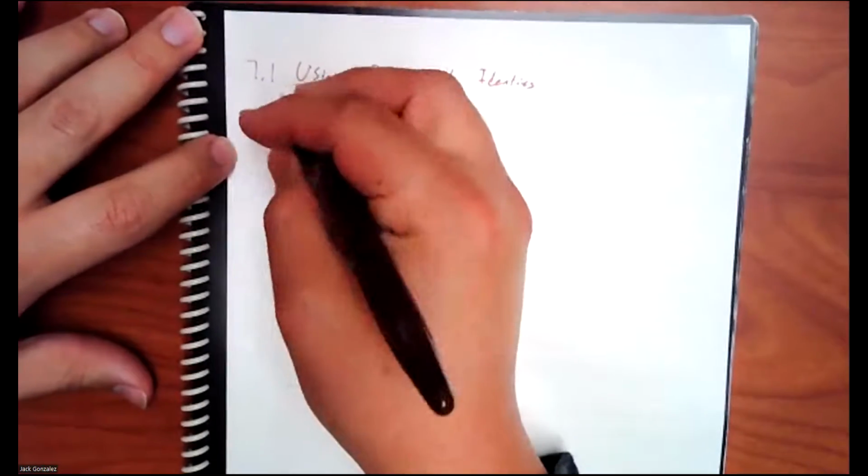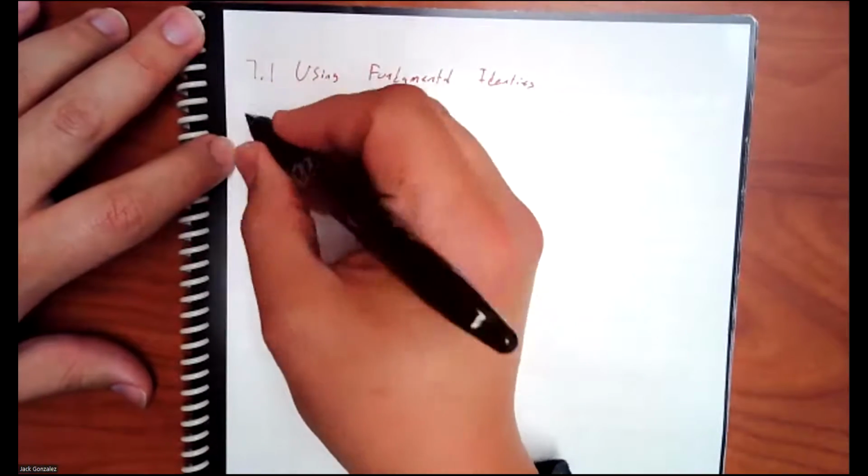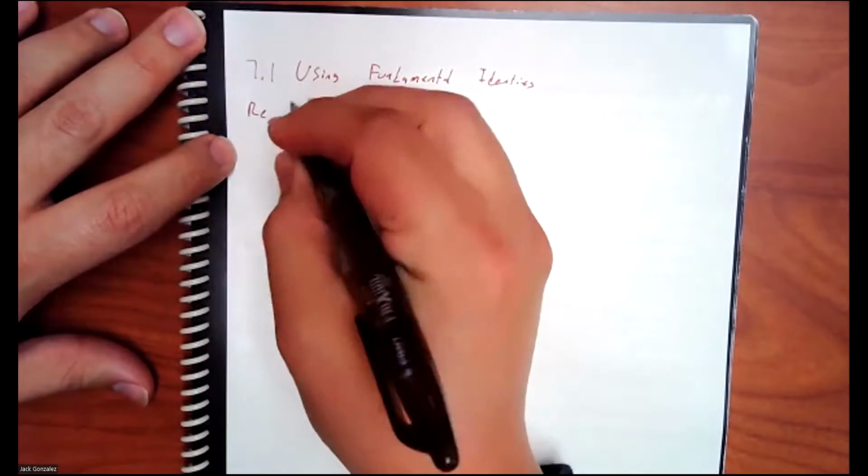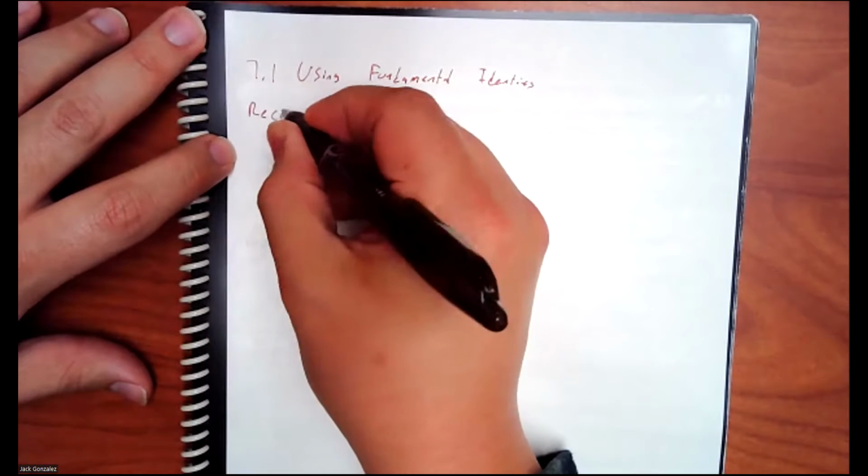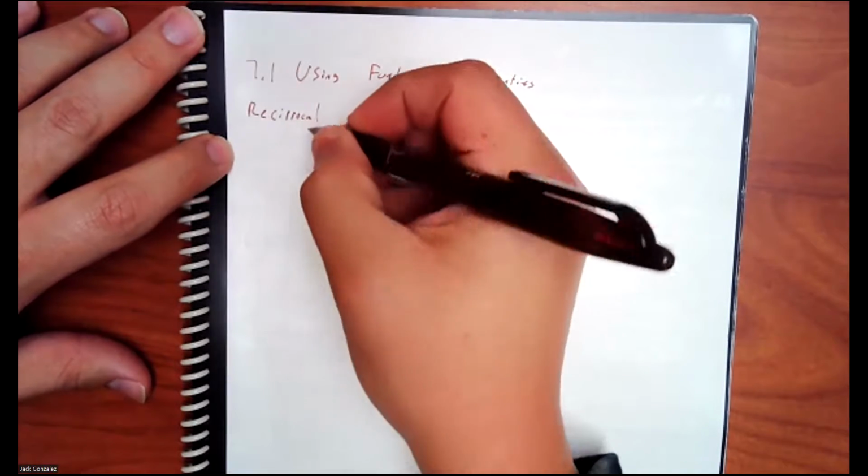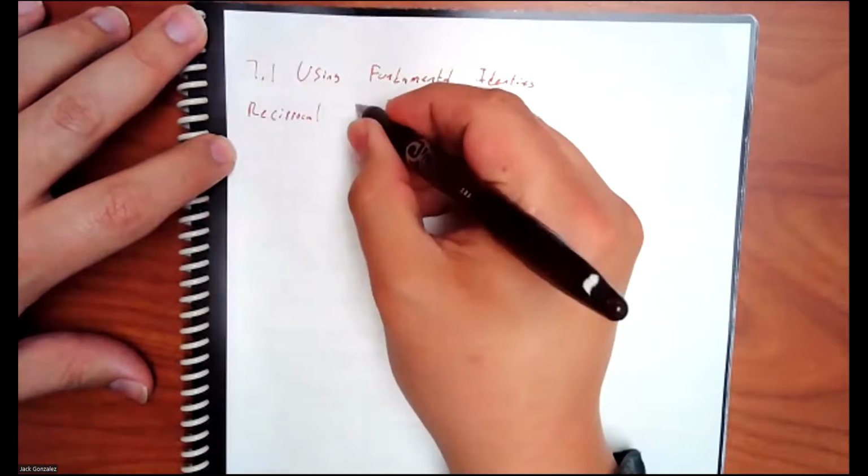So before we start, I need to give you all of the identities so you have them ready. I would use a formula sheet, put them all on there. Well, I think I gave you a sheet too, so you can probably put them on there too.